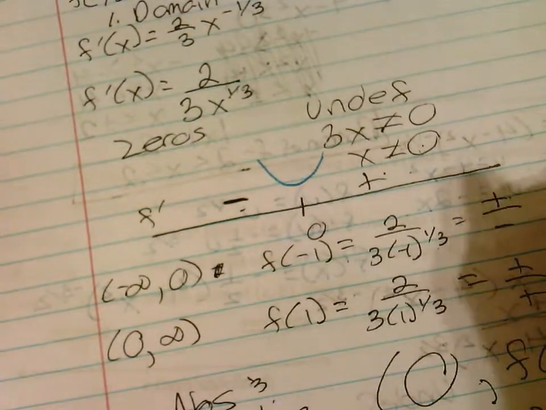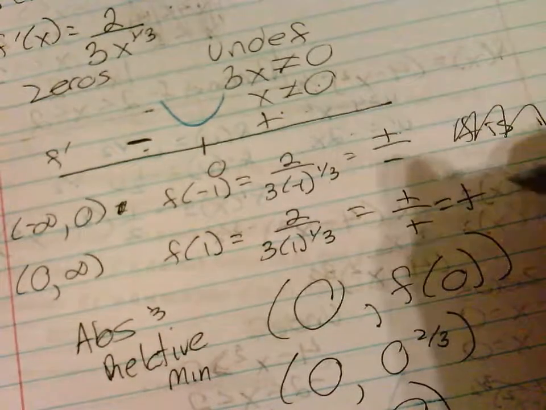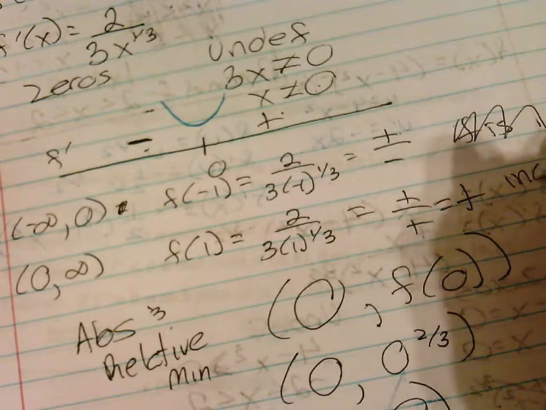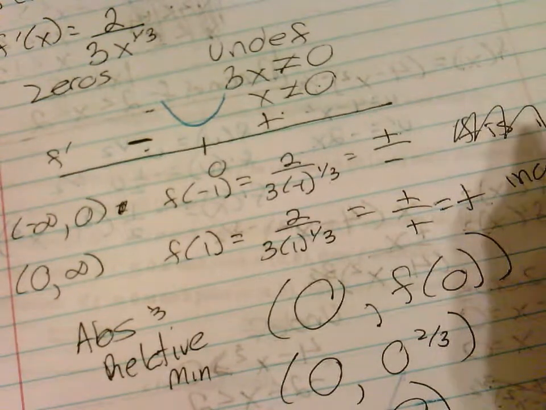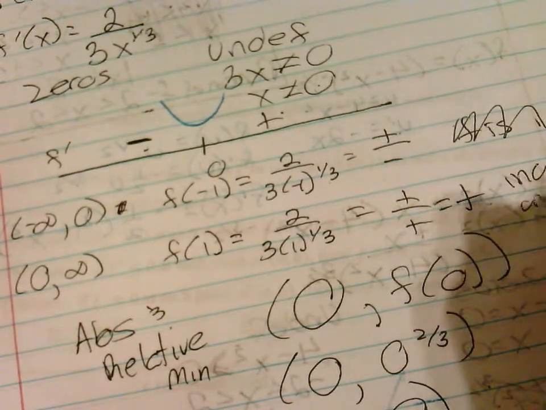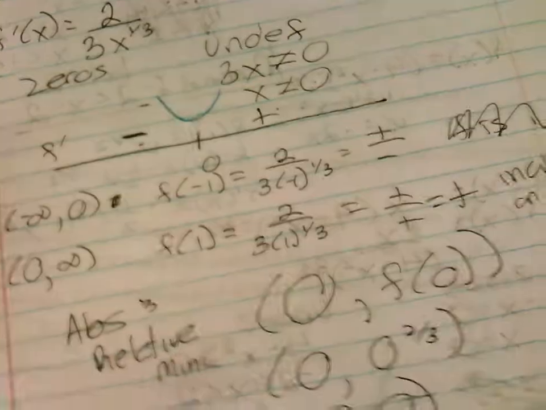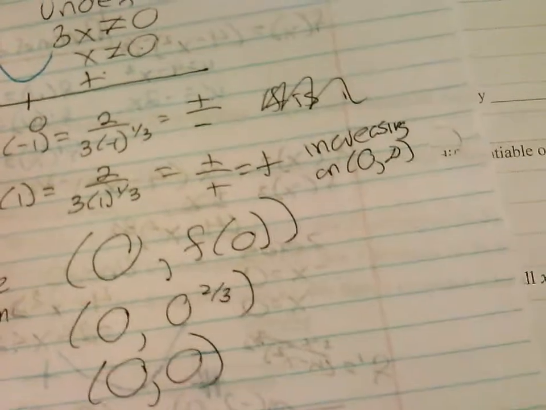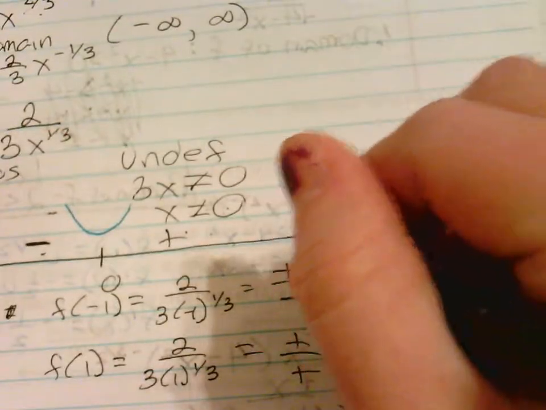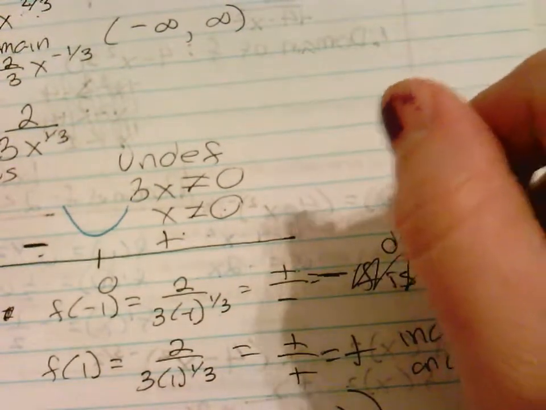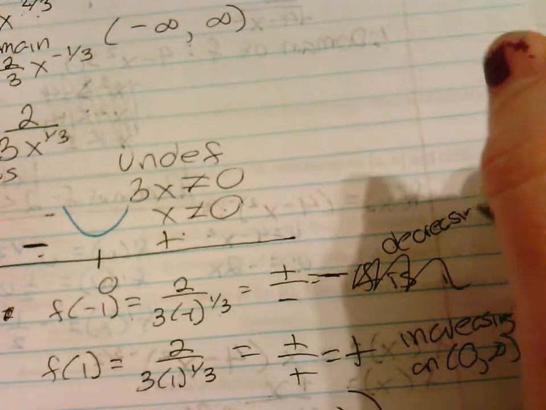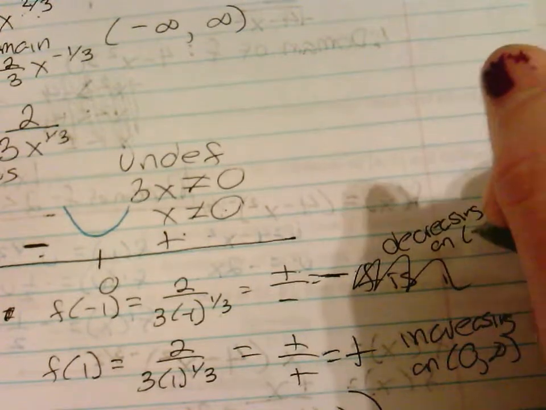Never mind, that's negative. So right here's the positive one. Increasing. You can see on 0 to infinity. Okay? And then this is negative, so that's going to be decreasing on negative infinity to 0.